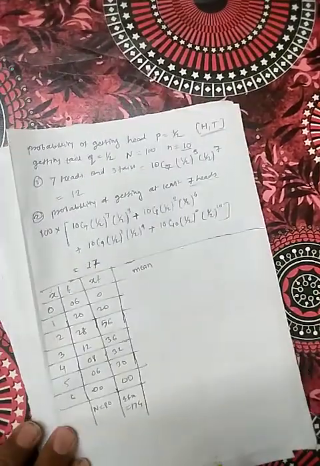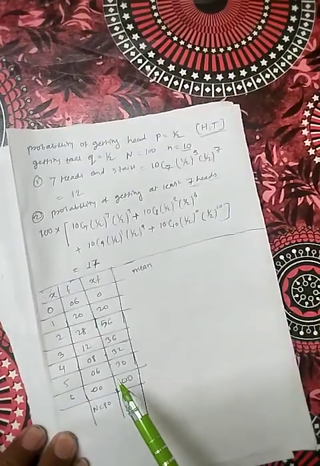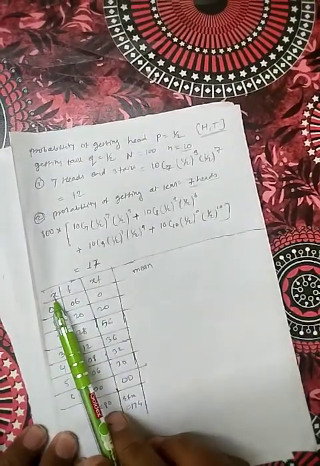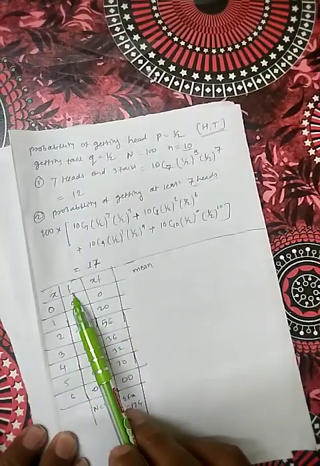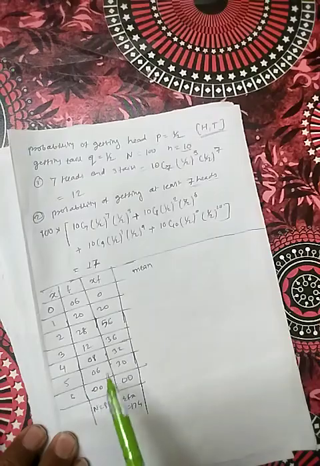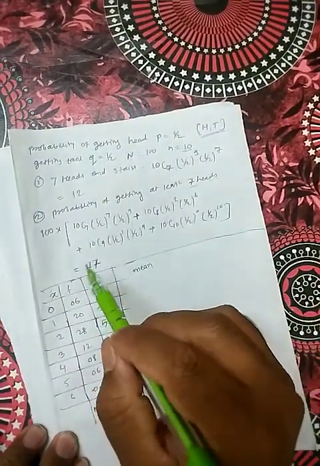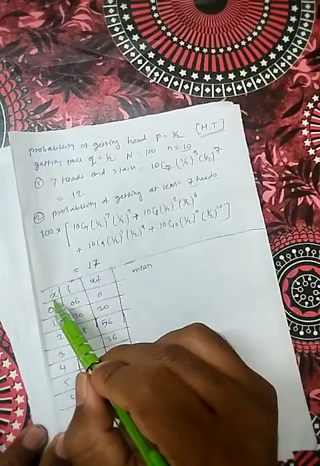Thank you. Let us look at another problem on binomial distribution where x is given and the frequency of occurrence f is given. So xf means the product of frequency of occurrence and x.